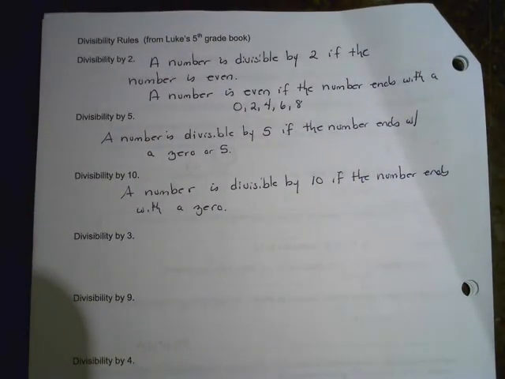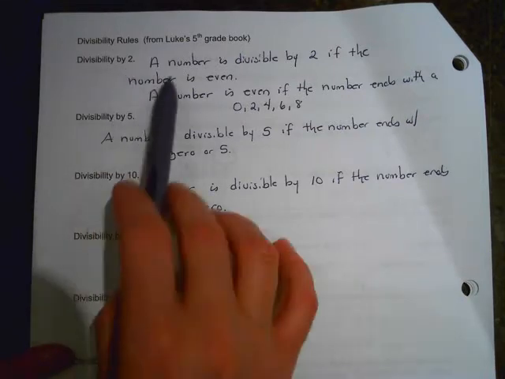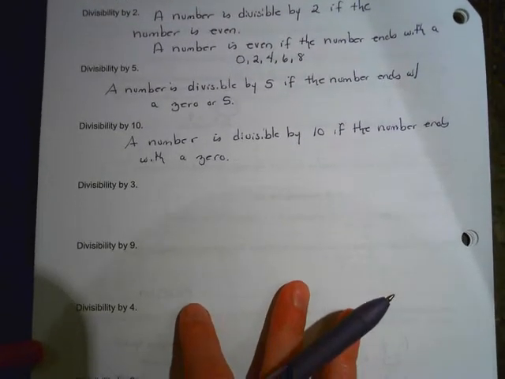It's important for kids to know these rules for divisibility when they have to start making tree diagrams with fractions and finding least common denominators. It's pretty popular, greatest common factor. So tree diagrams are important, and in order to know what branches you can deal with, you need to understand your rules of divisibility.